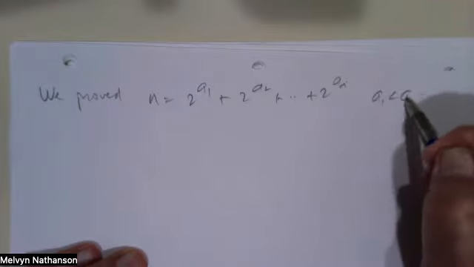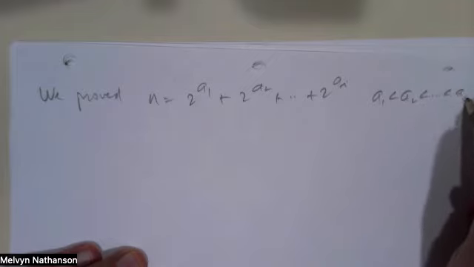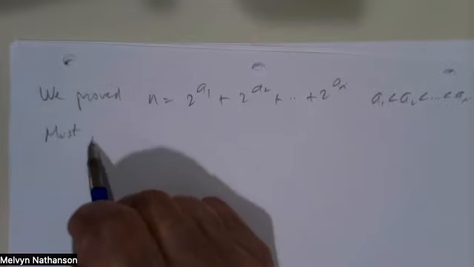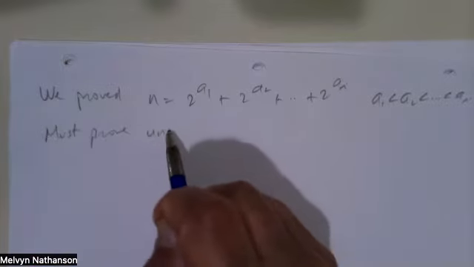So a1 less than a2 less than a sub I. Must prove uniqueness.